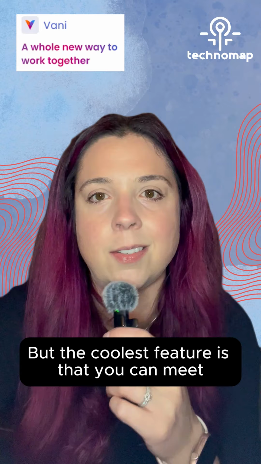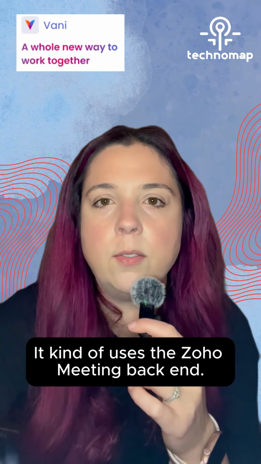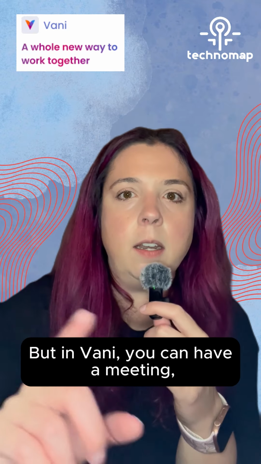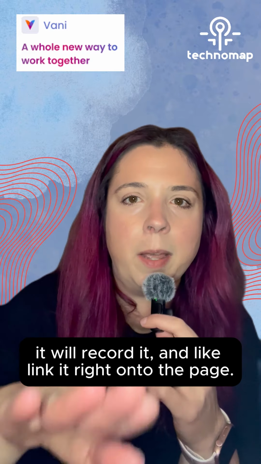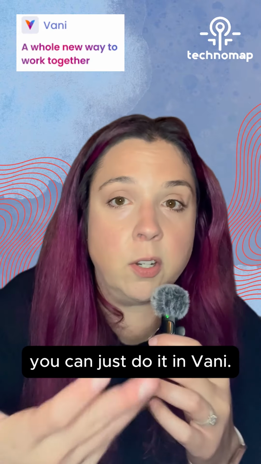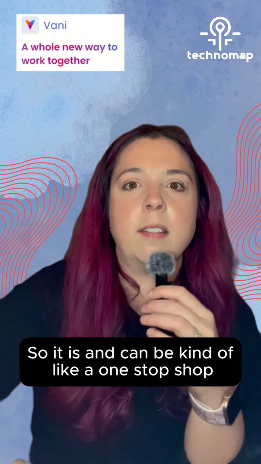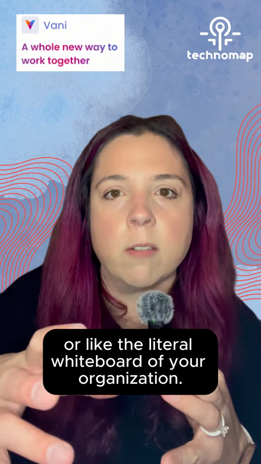But the coolest feature is that you can meet actually in Vani. Kind of uses the Zoho Meeting backend, but in Vani you can have a meeting, it will record it and like link it right onto the page. All of your users can like see where you're pointing. You don't have to screen share to do that. You can just do it in Vani, so it is and can be kind of like a one-stop shop or like the literal whiteboard of your organization.